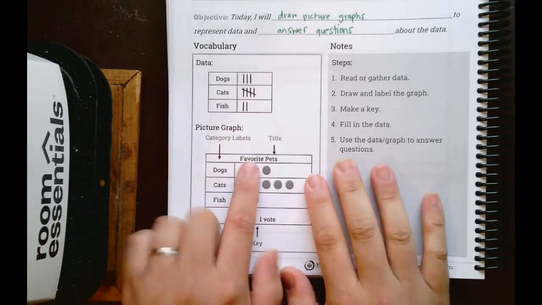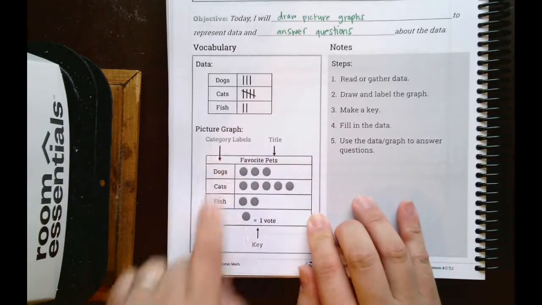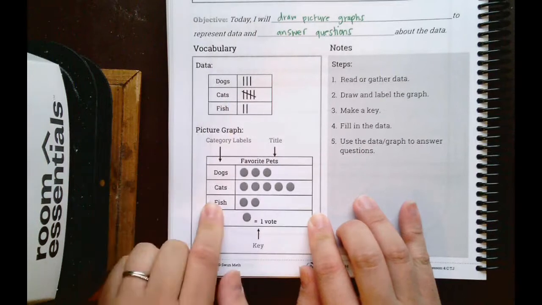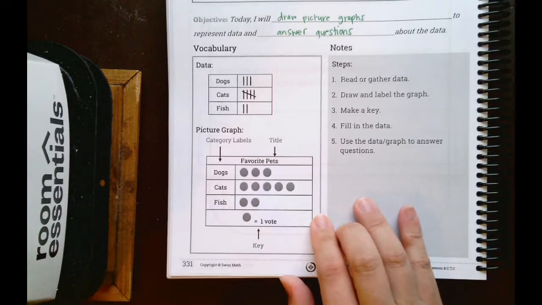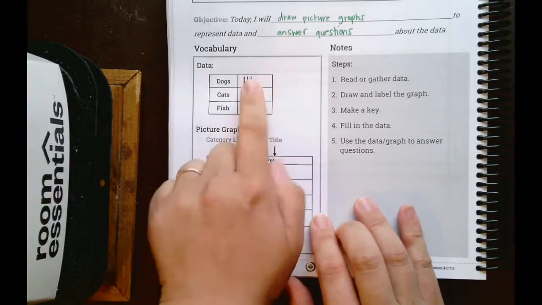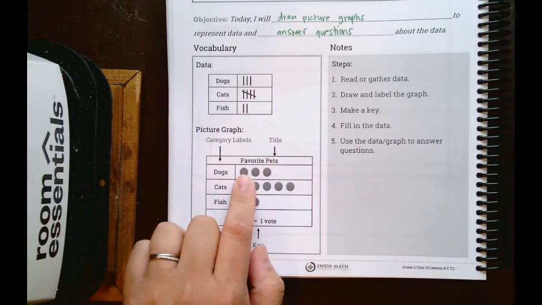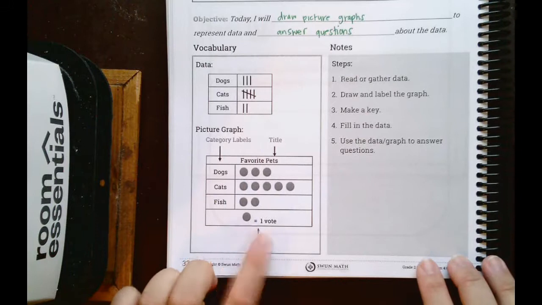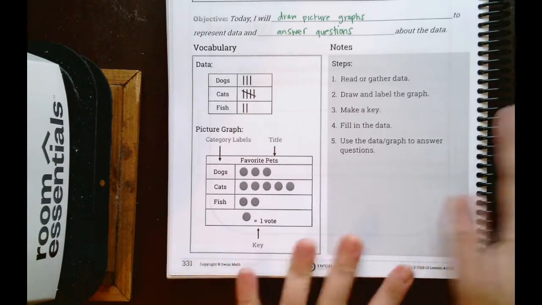So down here, there's our favorite pets title. Then you have our category labels, which is right here. They just transferred it down here. And then they used a symbol or a picture to represent each vote. In this case, they drew a circle. Each circle equals 1 vote. Okay? All right.